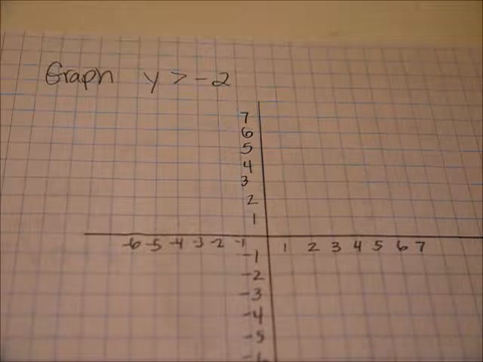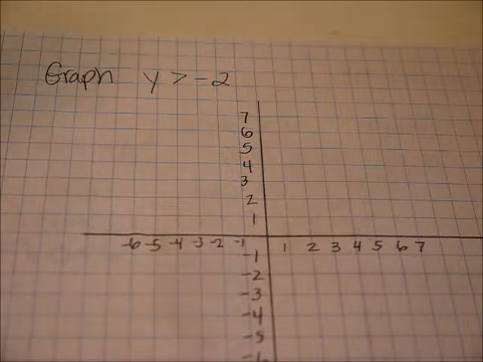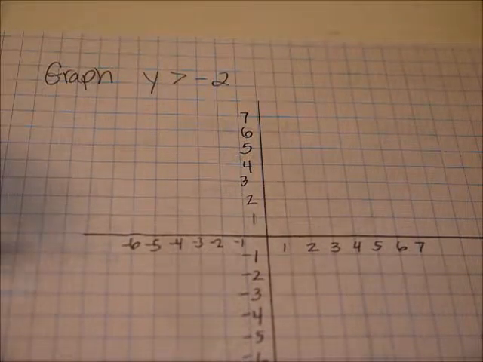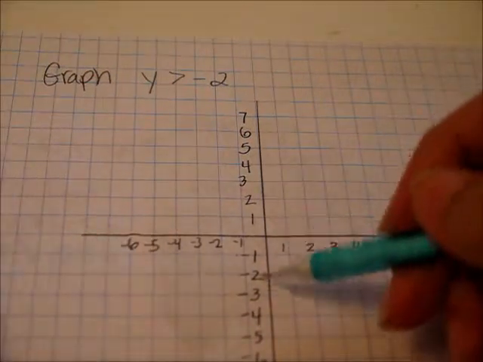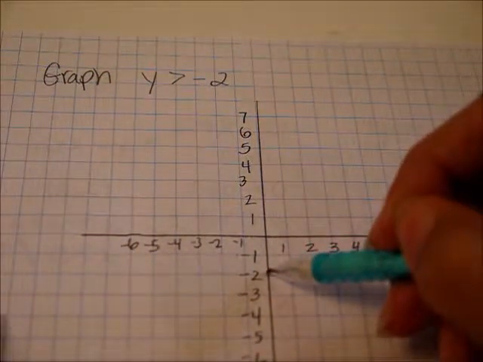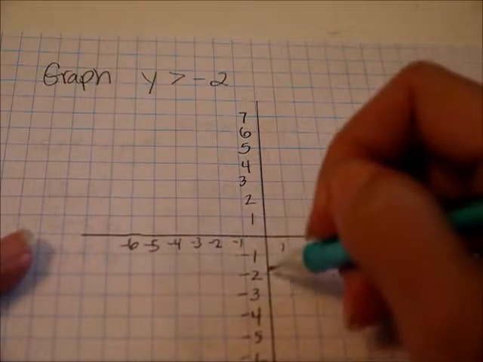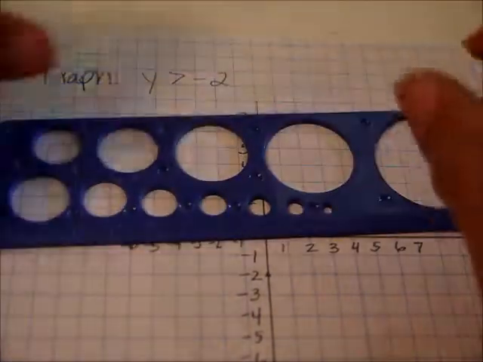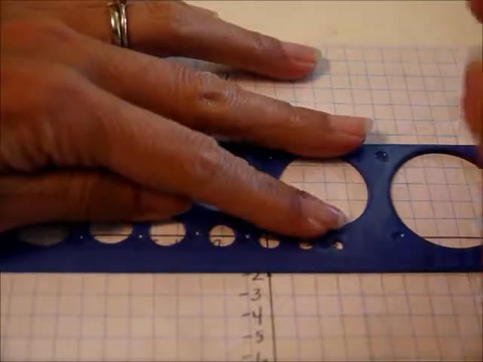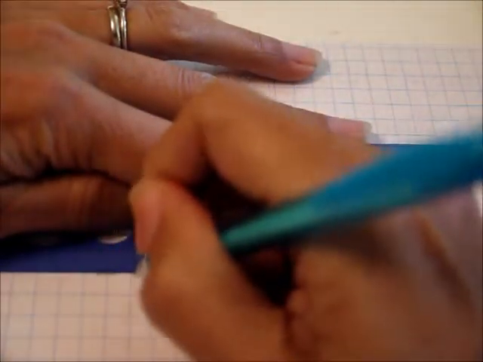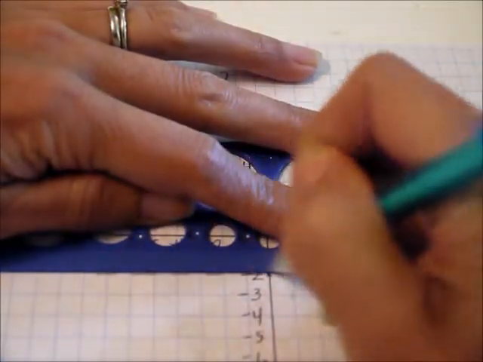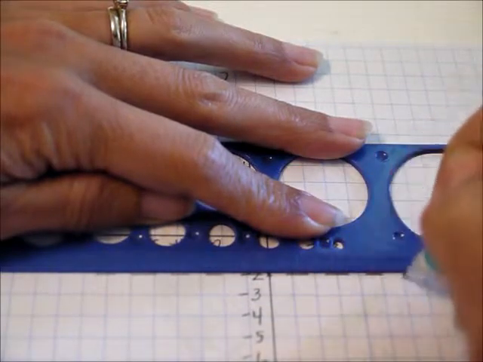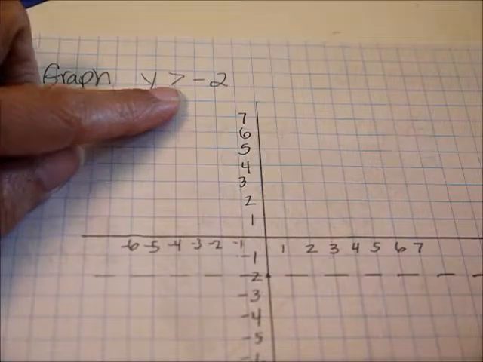Graph y is greater than negative 2. All right, so what if we had y equals negative 2? We find y at negative 2. And that means we have this is the line. Now I'm doing dotted. Do you know why? Because it's not inclusive. It's not or equal to. So there is my dotted line.